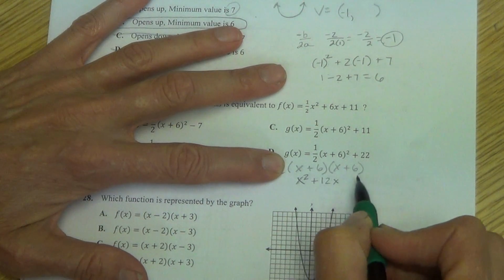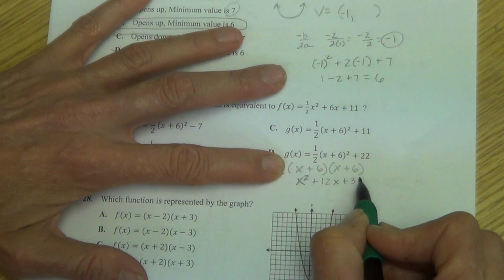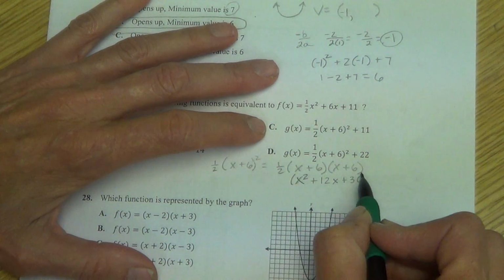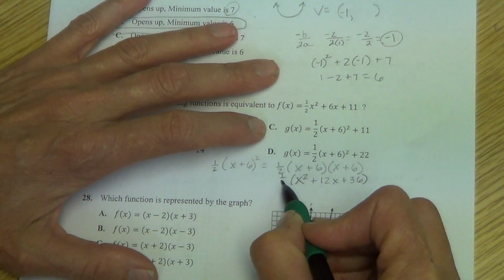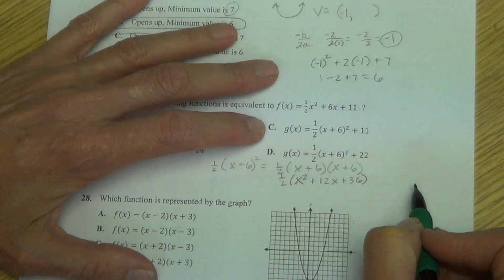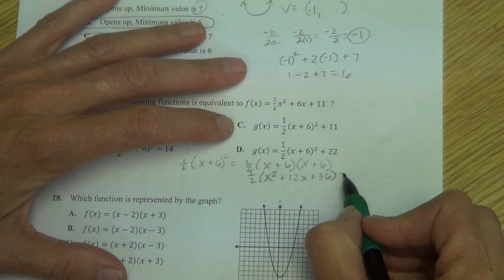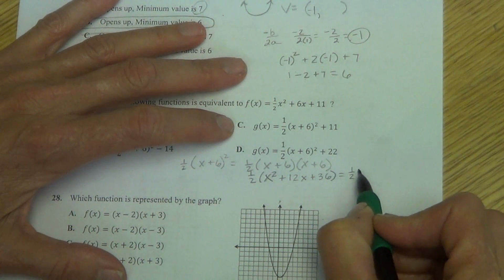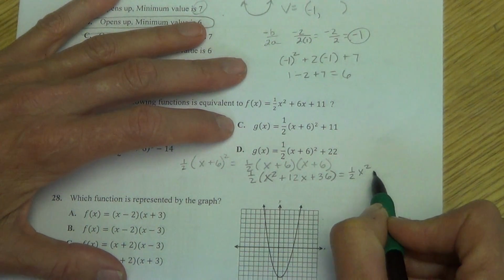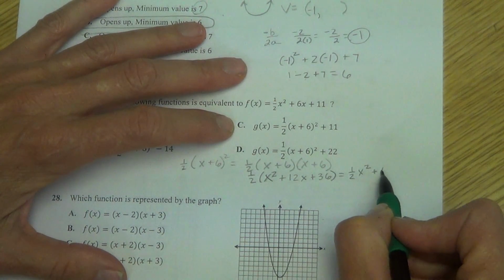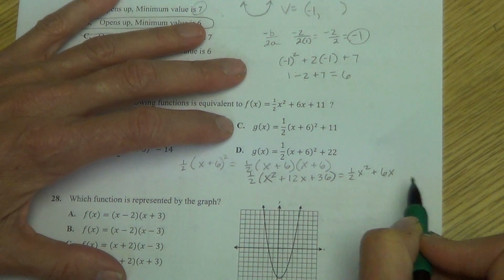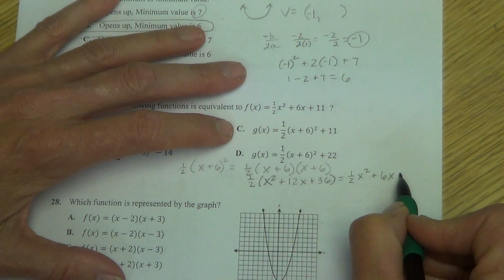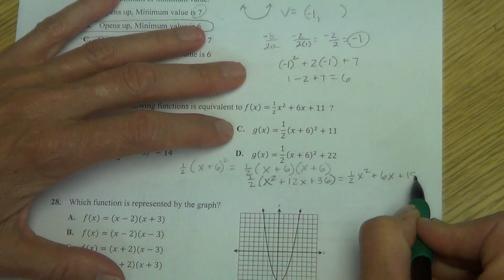And your last is 6 times 6, which is 36. Now, don't forget, we need to take 1/2 times all of that. So that would be 1/2 x squared plus 6x, half of 12 is 6, and half of 36 is 18.